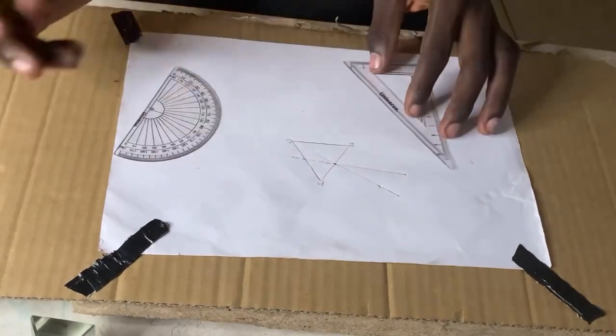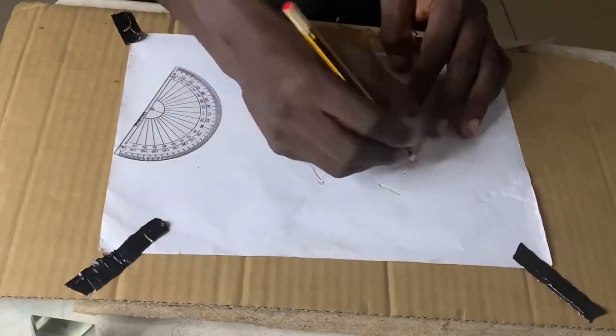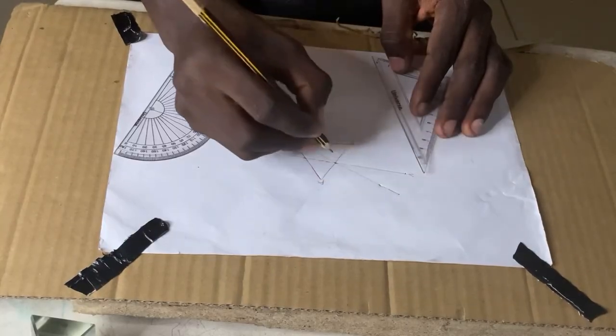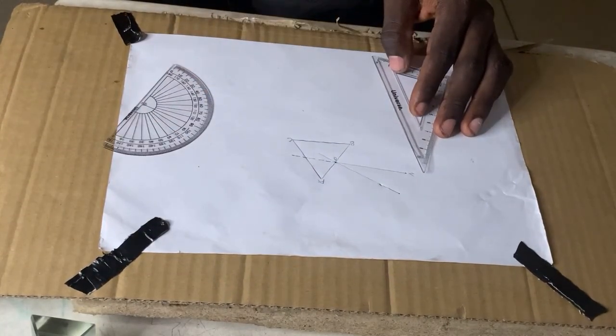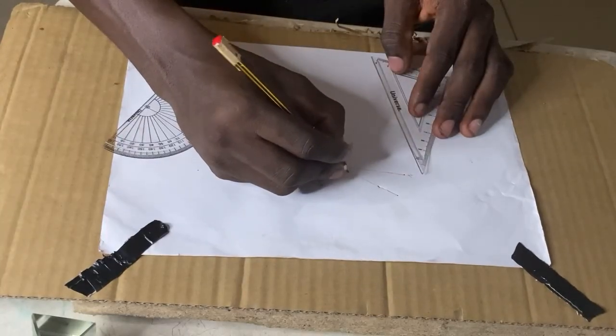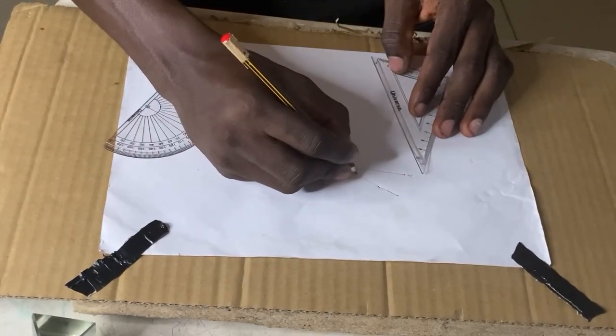So this is N, this is O here. So now this is 25. The angle of incidence is equal to 25 degrees.